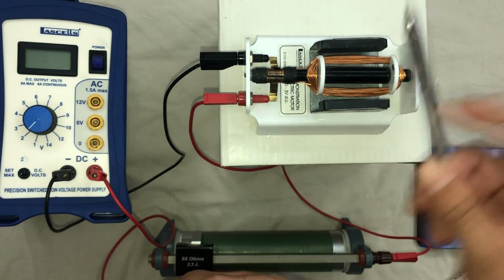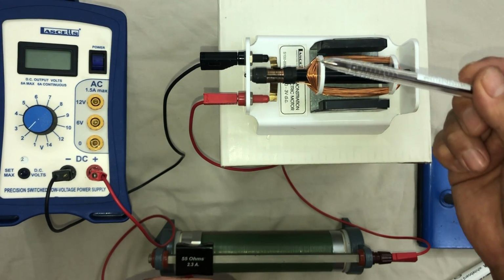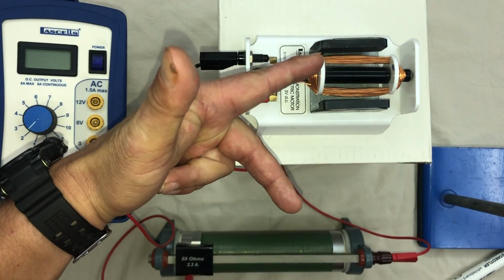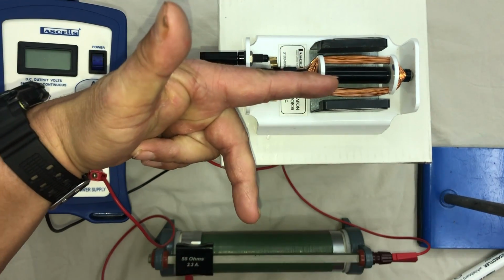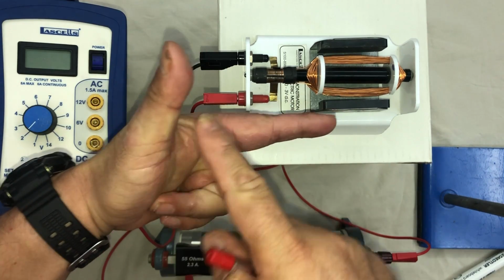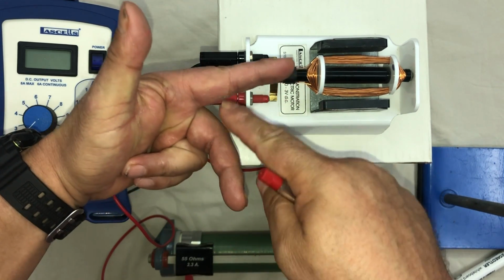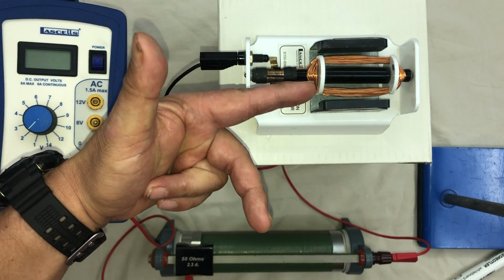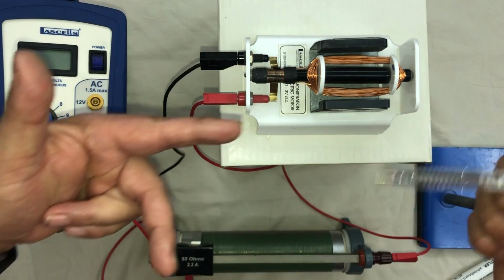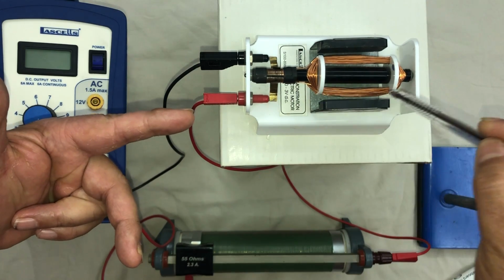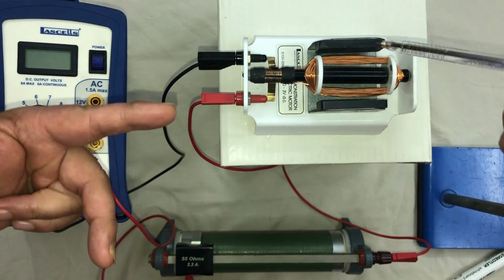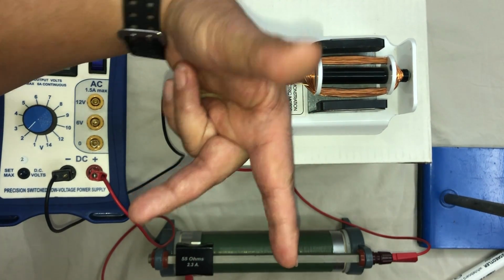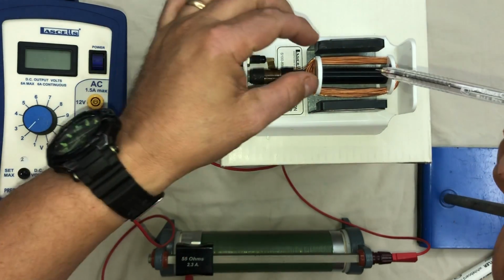Right, let's take the top side first. Which direction was the current? It was that direction, wasn't it? Which direction is the field? That direction. So let's use Fleming's left-hand rule. Right, second finger conventional current. Let's go through them again. First finger field, second finger conventional current, thumb thrust. Right, so top side, conventional current is in that direction, field is in that direction. What do you reckon? So this side's going to be pulled upwards.